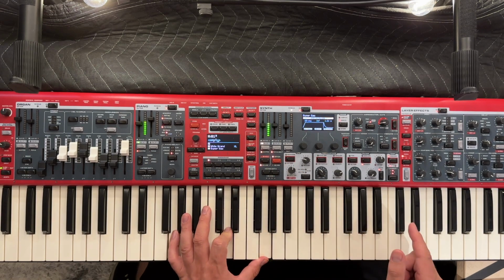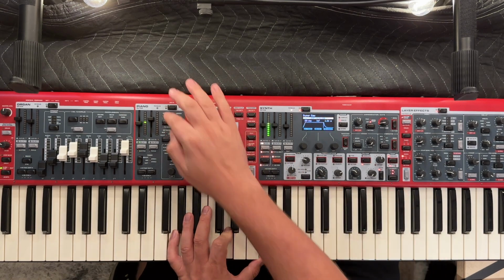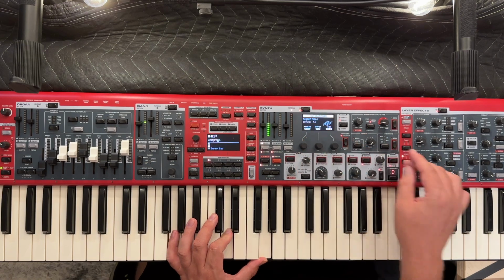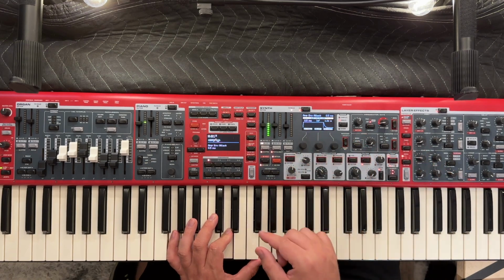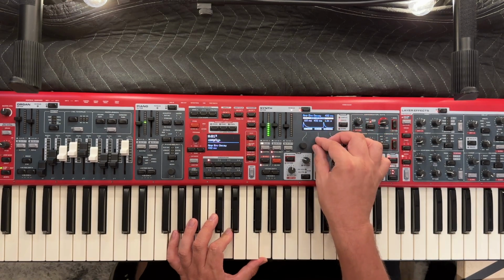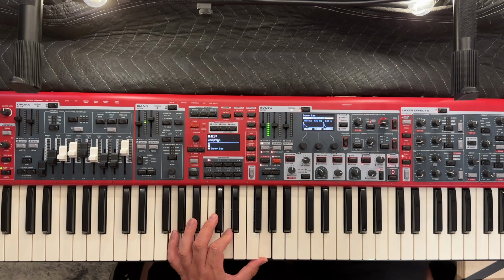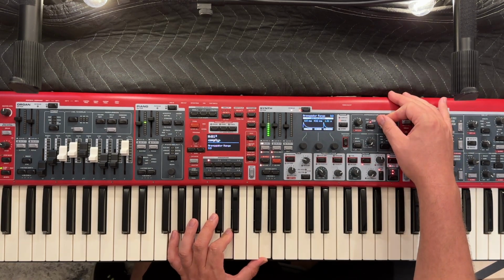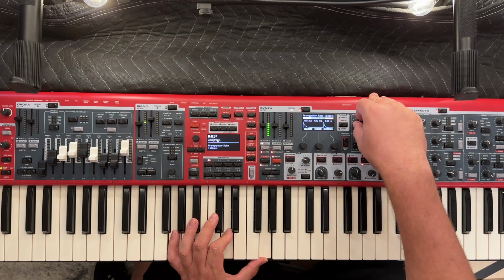So if I turn it on, and I'm going to adjust that envelope to make it a little more plucky. Maybe I'll adjust the decay. There we go. And I can do all kinds of different things with this. I can set the range to be high. I can set the time.